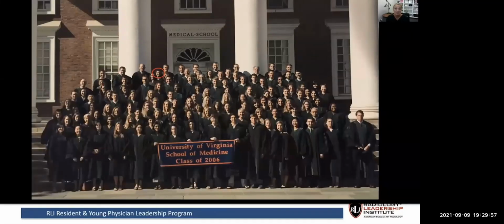I began my medical journey at the University of Virginia School of Medicine as part of the class of 2006. This was the first class at the University of Virginia School of Medicine that was more than half women, which is very exciting. That's me circled up there in the red circle, towards the back row. I was the only woman in my class that decided to go into radiology.